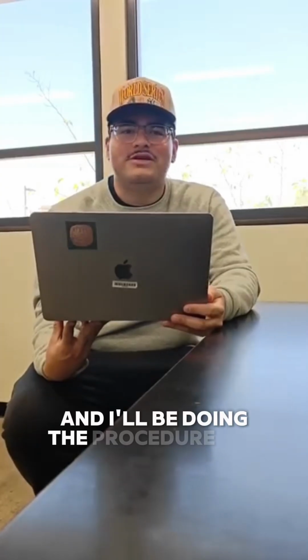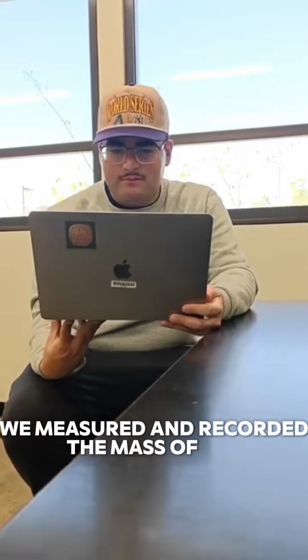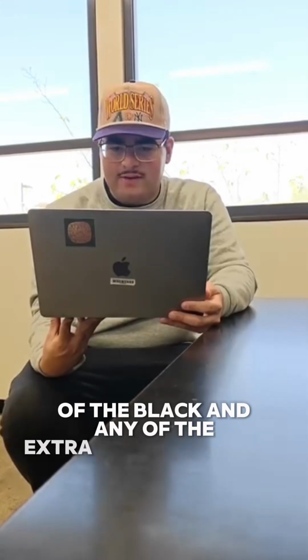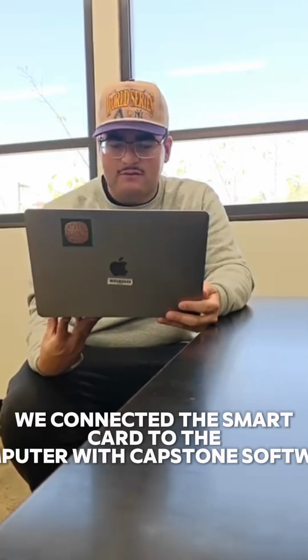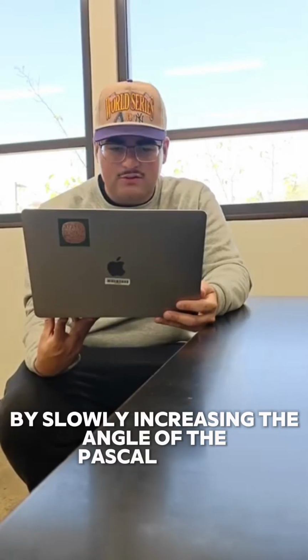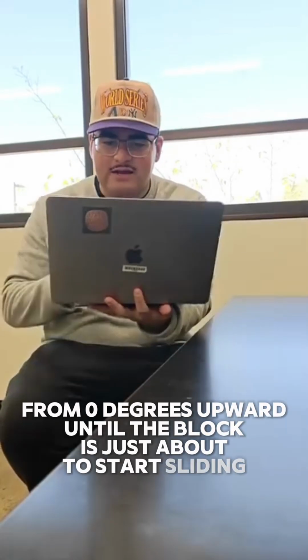Hi, this is Kason Kelly, and I'll be doing the procedure for Lab 9. So step 1, we measured and recorded the mass of the block and any of the extra masses provided by the lab. Step 2, we recorded with the smart card and the computer with Capstone software and averaged the three. Step 3, we measured the static friction coefficient by increasing the angle of the track 10 degrees upward until the block is just about to start sliding.